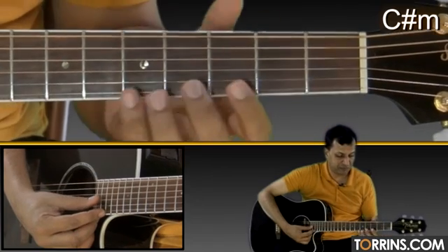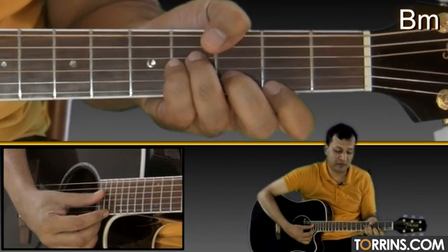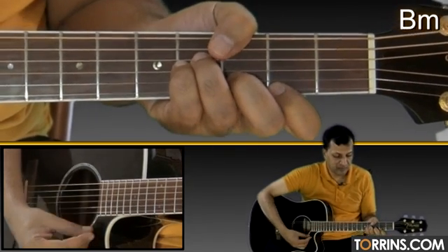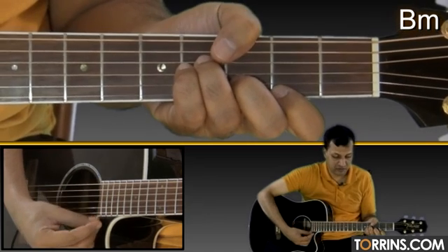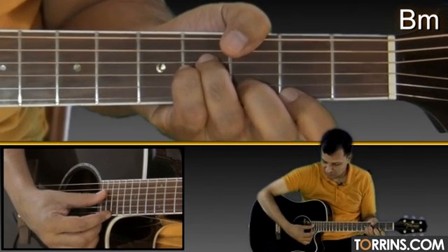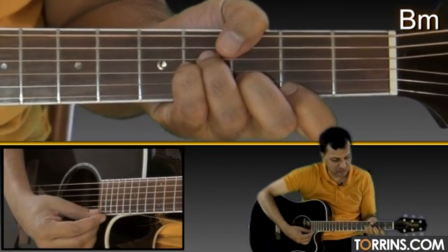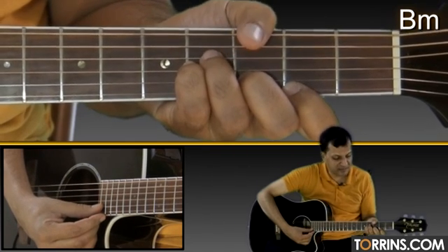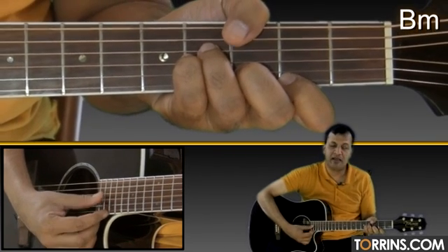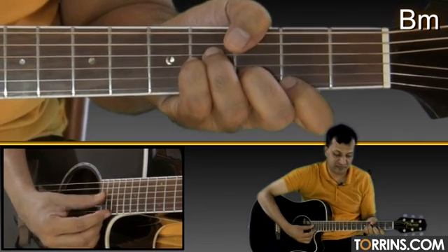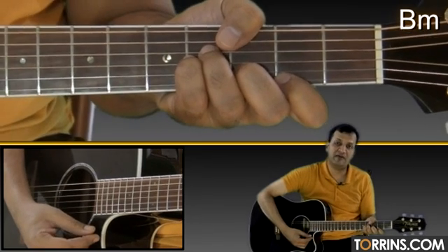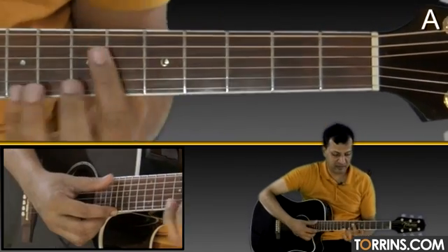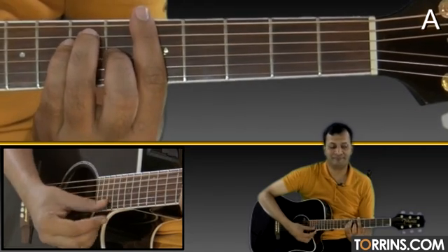You also need to know B minor, and for B minor we'll only be using these 4 strings over here. So we're not going to play 5th and 6th. So it's just the 4th string on the 4th fret, the 3rd string on the 4th fret, the 2nd string on the 3rd fret, and the 1st string on the 2nd fret. So that's B minor. If you are comfortable playing bar chords, then we'll be playing A major over here.